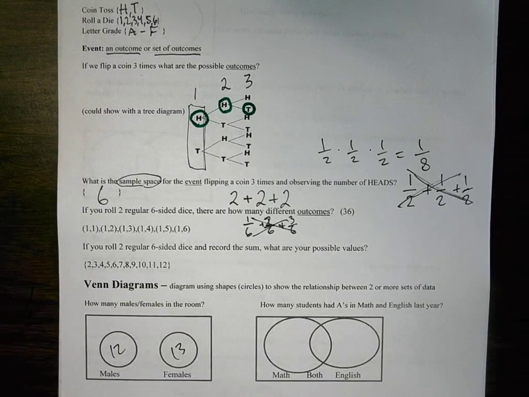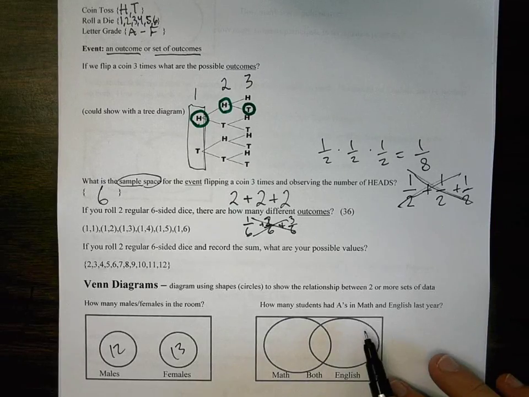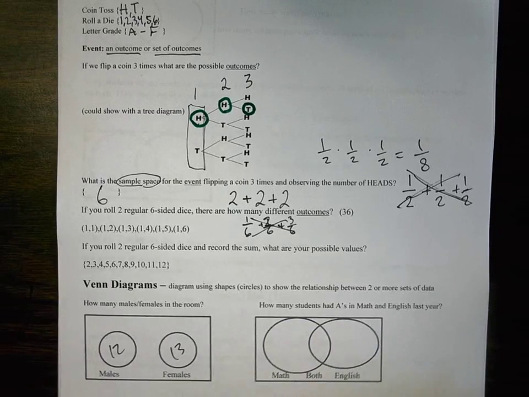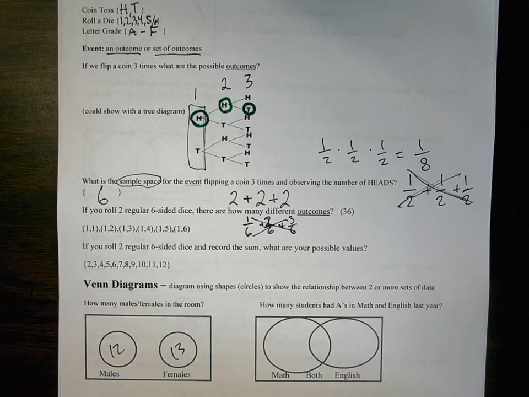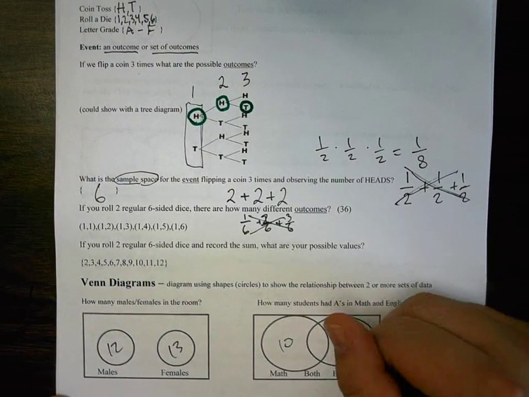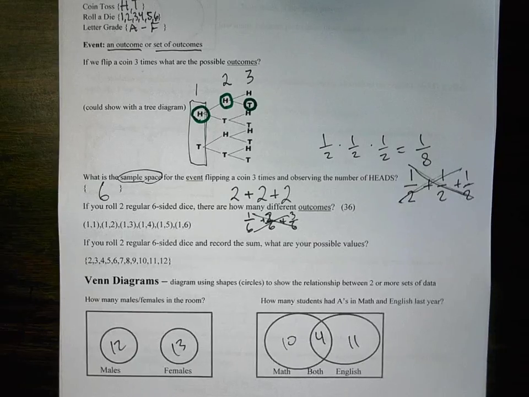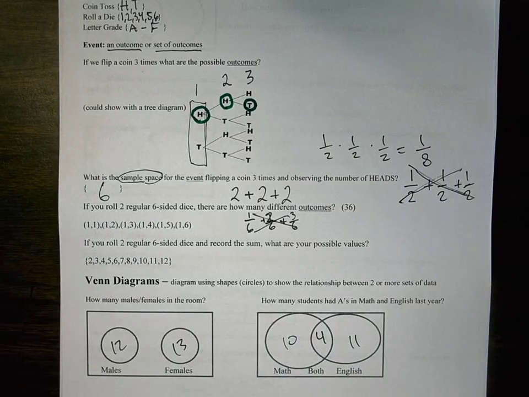the room. But there is overlap here between how many students had A's in math, let's say, and English last year. I'm not going to ask about that either. But you might say, okay, 10 had A's in math, 11 in English, and 4 had both, or something like that. If we did that, then with the Venn diagram, that means 14 got an A in math, and 15 got an A in English. Right, yeah, so you have to add the overlap.